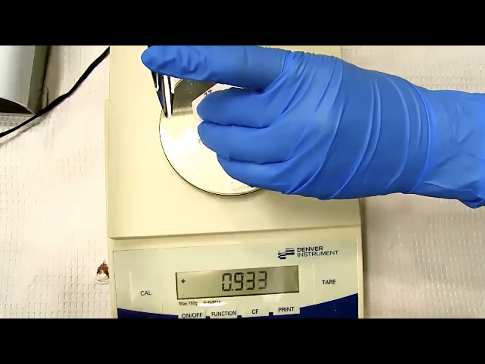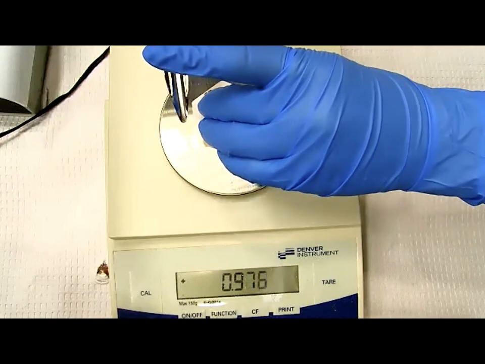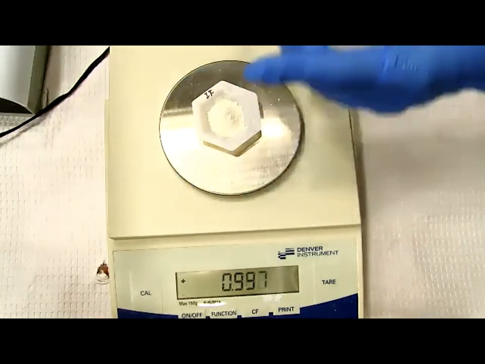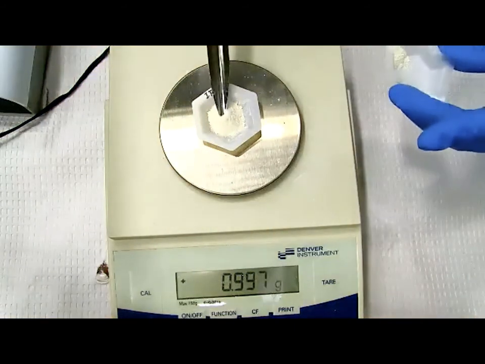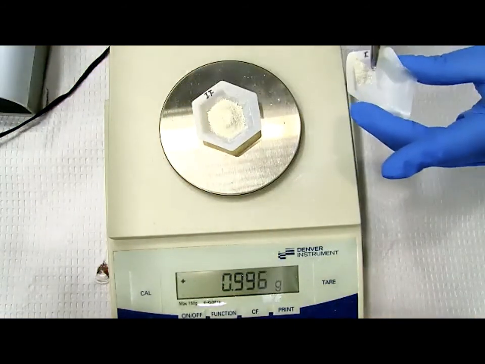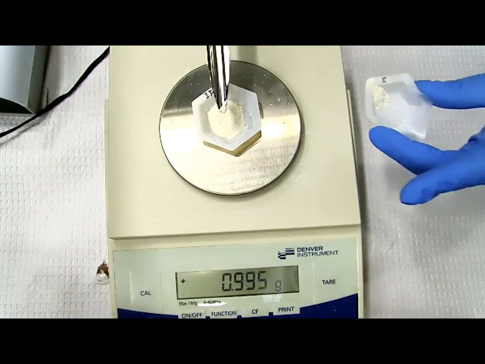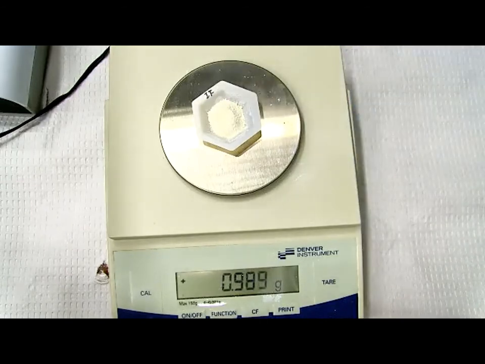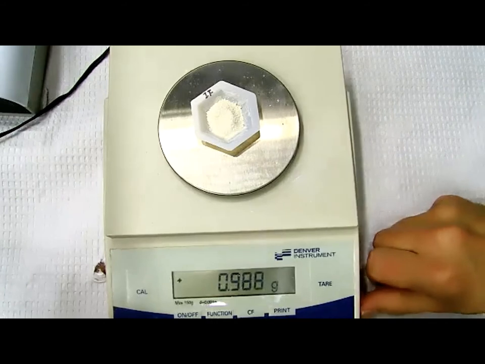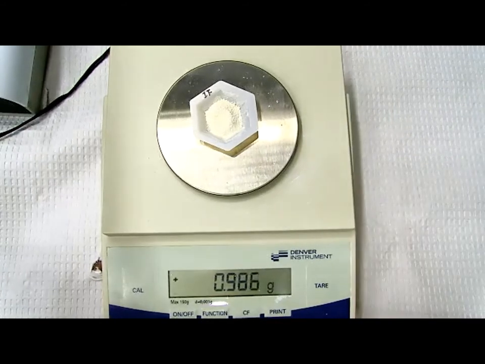Getting close. And take it back a little bit. Okay, so write down this for your actual for the indomethacin powder, write down 987 milligrams. 987 milligrams for the actual weight for the indomethacin powder.